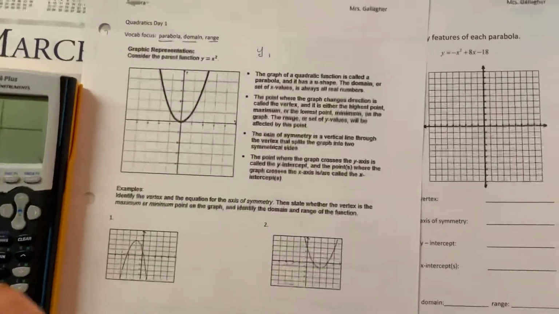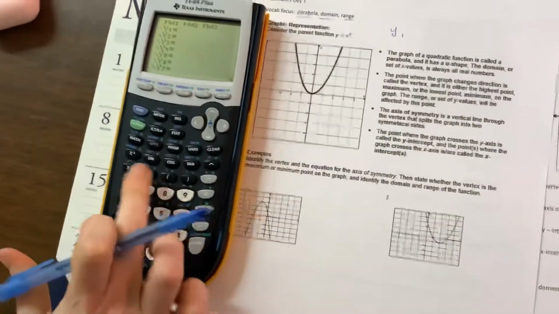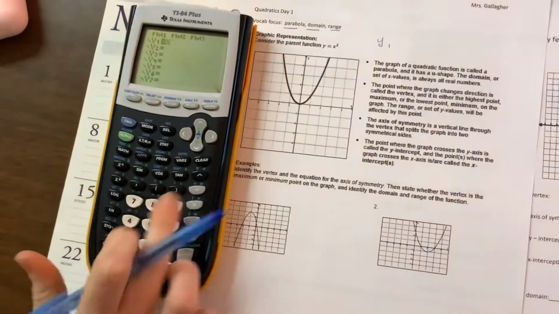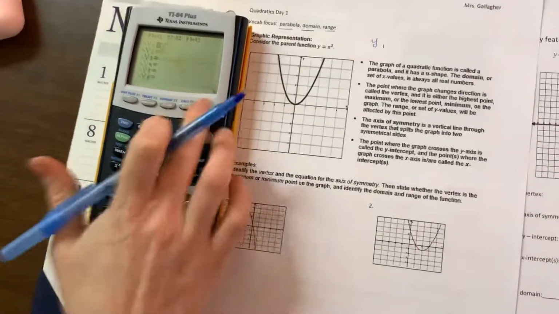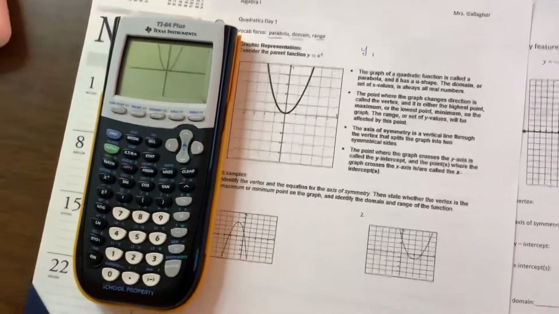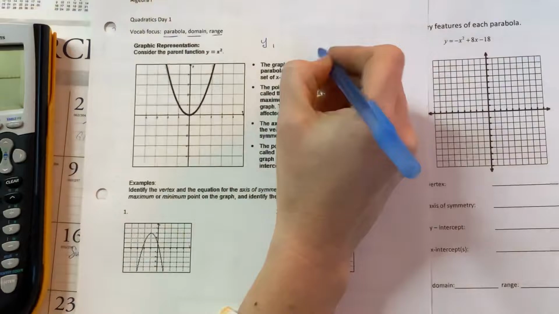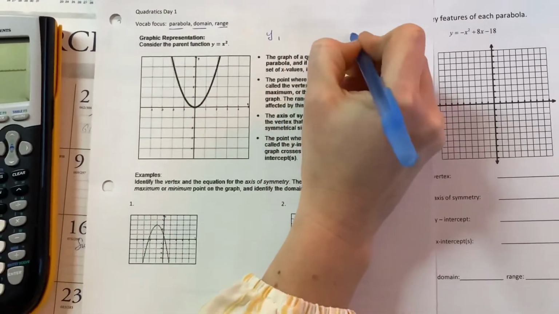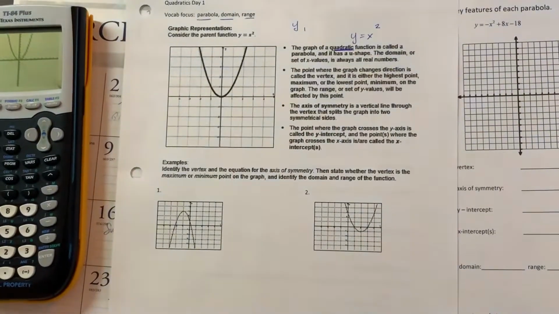Okay, sorry about that. So you can go to y equals if you want to and type in x, and you can either do caret 2 or you can just do squared. And then you can look at your parabola like this at any time. So the graph of the quadratic function is called a parabola. A quadratic function is anything that has a 2 in the exponent, which is why y equals x squared is a quadratic.